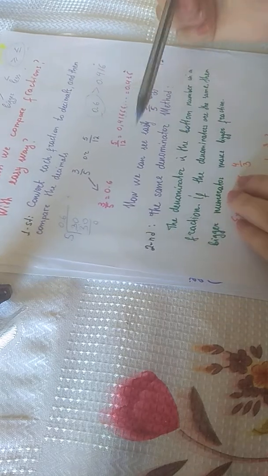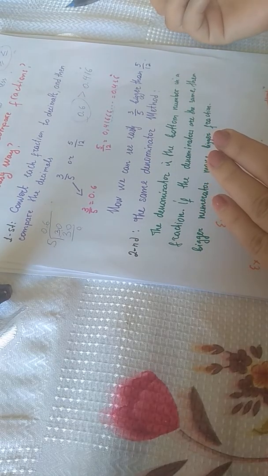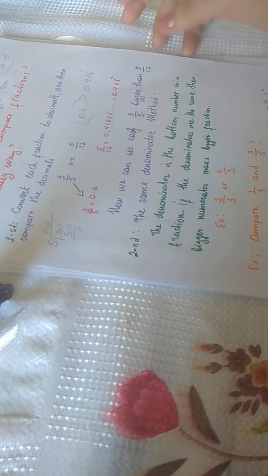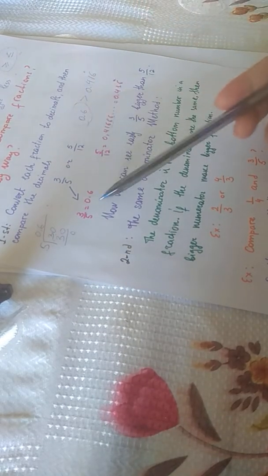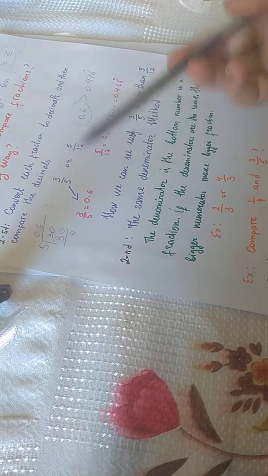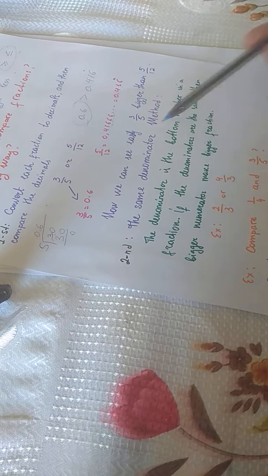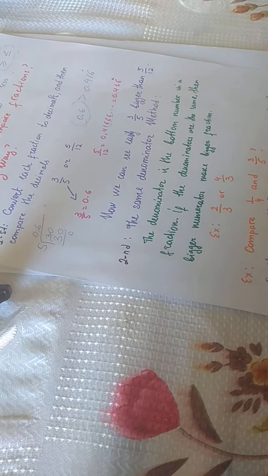Okay, so the second part, the same denominator method. What's the meaning of the same denominator method? Guys, we can compare two or more fractions with the decimal method or with the same denominator method. It depends on you, which one is easy for you.